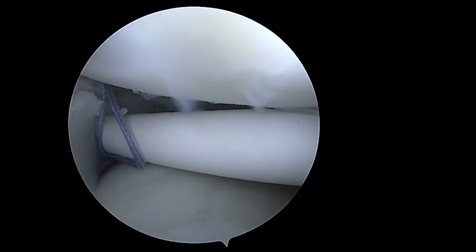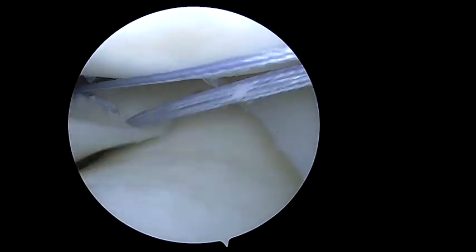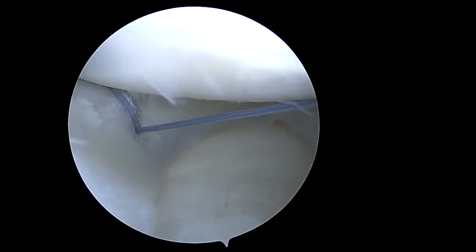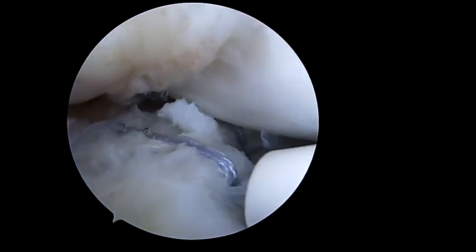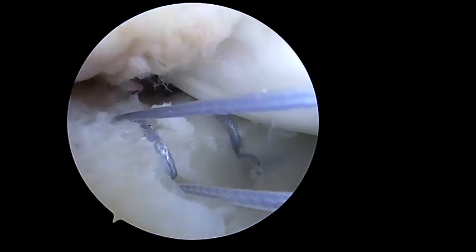You can see here that the first of the fiber stitch sutures is passed and achieves compression across the tear. A second fiber stitch suture was passed, again using the same technique, to complete the repair of the tear.